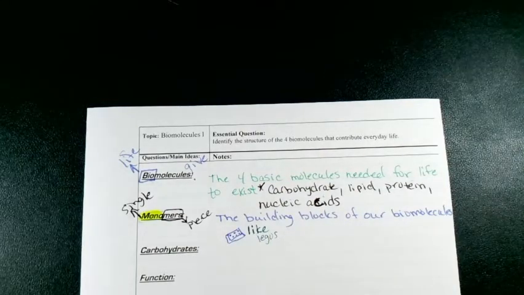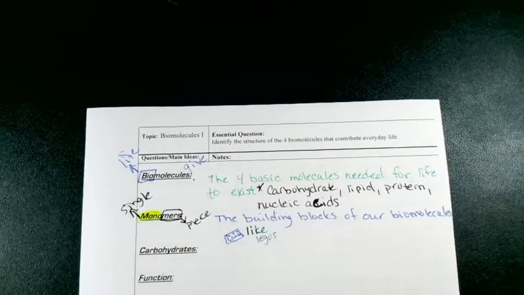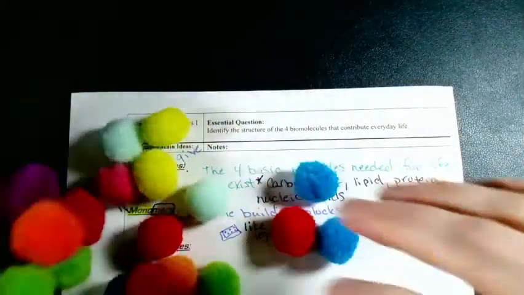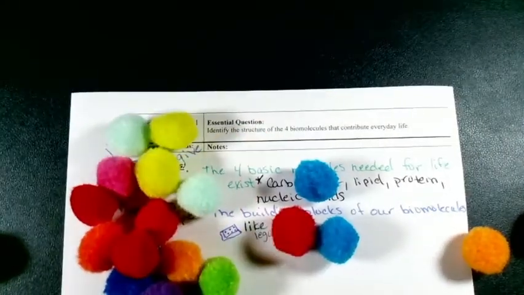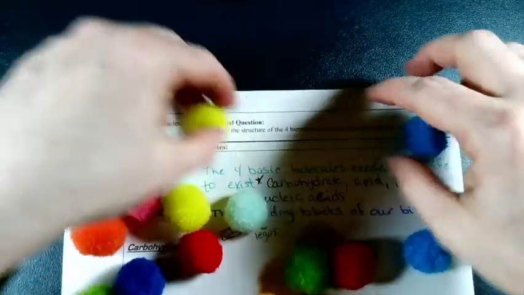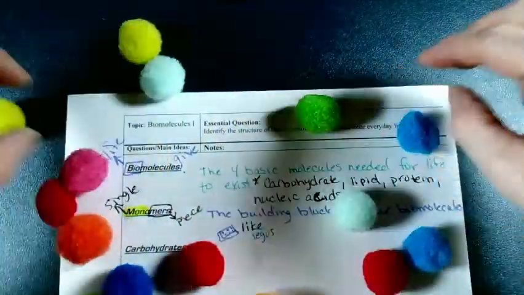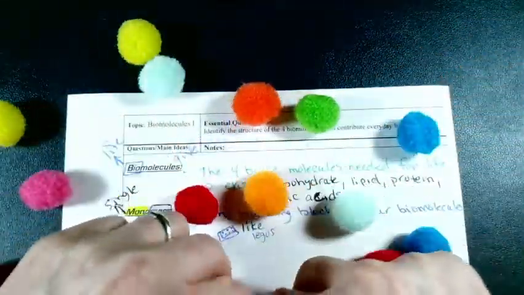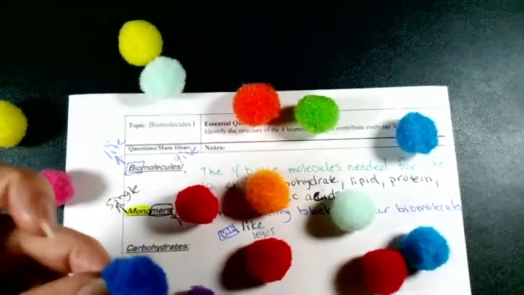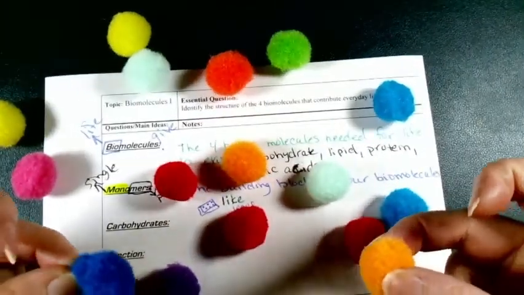Like Legos. So I'm going to show you an example. We're going to use these little fluffy balls, okay? I have all of these little fluffy balls. Each one of these, if we separate them out, are considered our monomers. This is a monomer. This is a monomer.